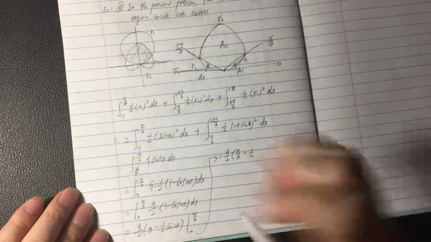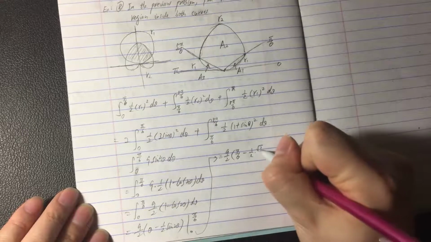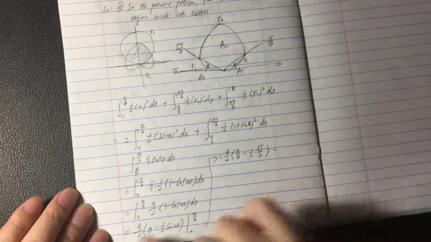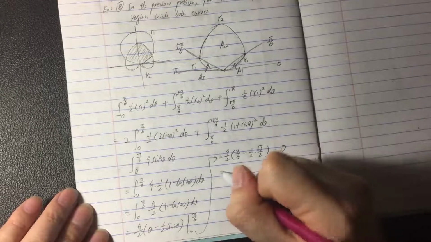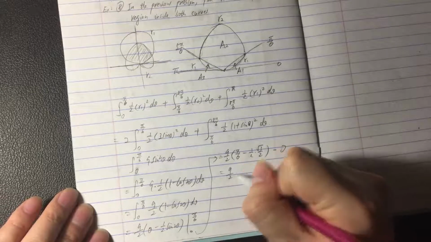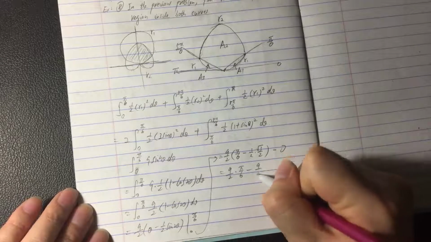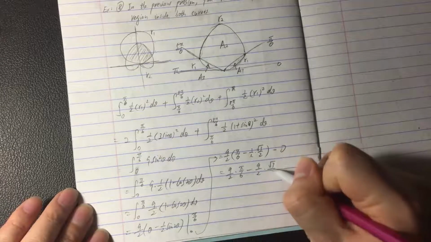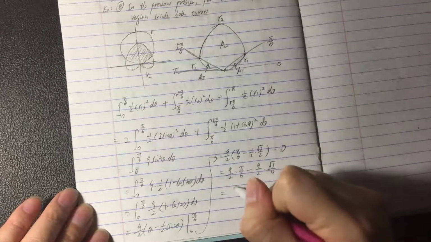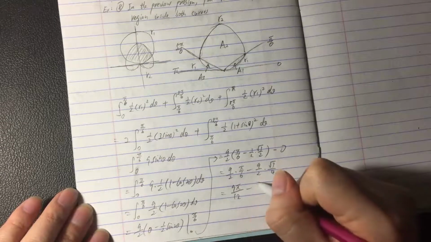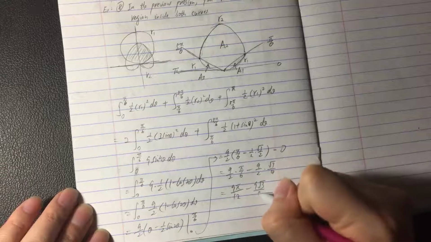Sine pi over 3 is radical 3 over 2. If I plug in 0, I get 0. Then simplify, I get 9 over 2 times pi over 6 minus 9 over 2 times radical 3 over 4, which is 9 pi over 12 minus 9 radical 3 over 8.